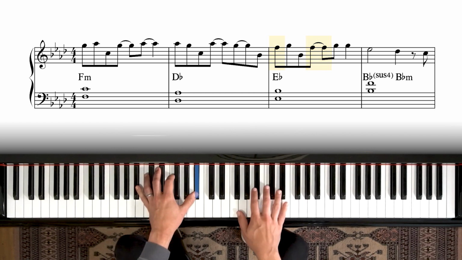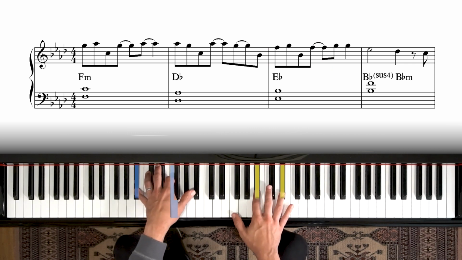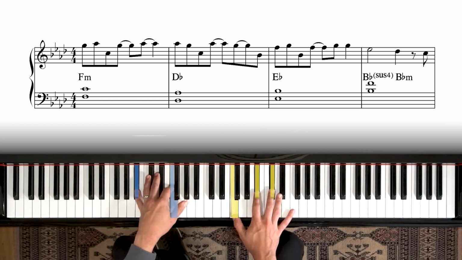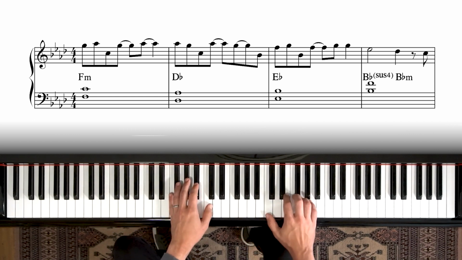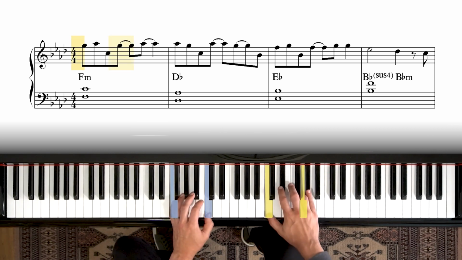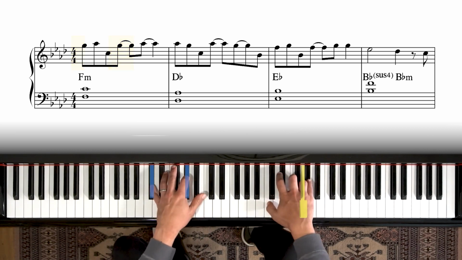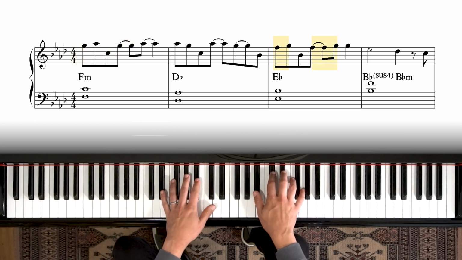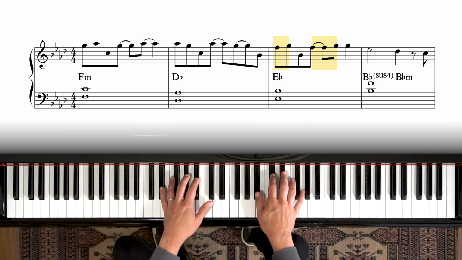Then we get to our B flat chord, and it's not a 9, but it's a suspenseful, suspended resolution nonetheless. Okay, we repeat F minor with a 9 in the melody. Now on the E flat chord, again, F is the 9. Watch the F in the right hand melody.